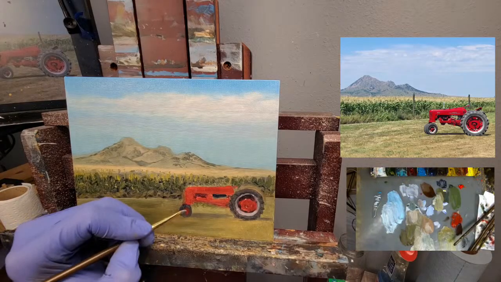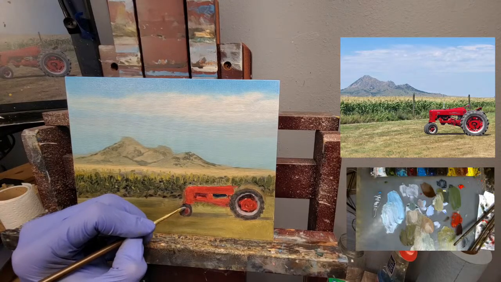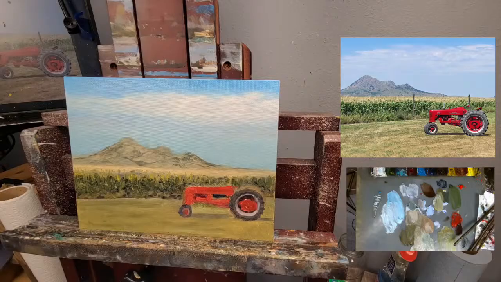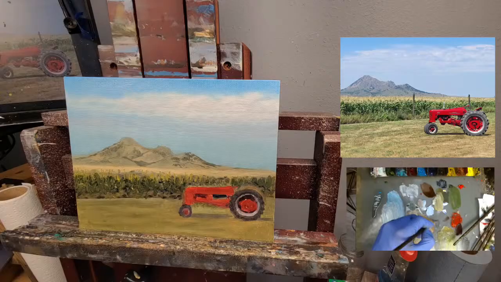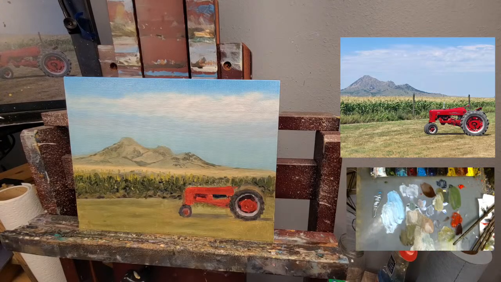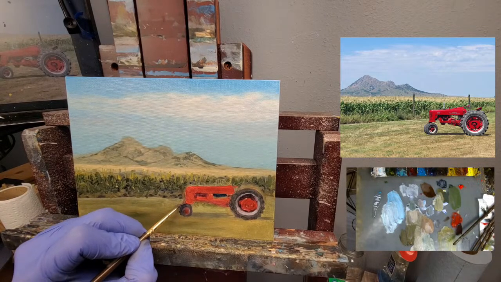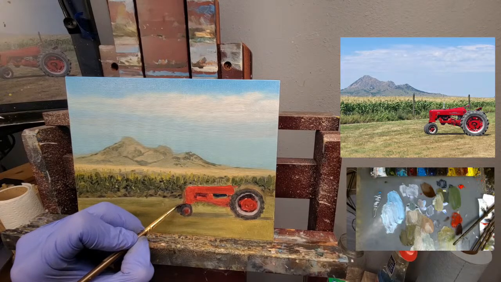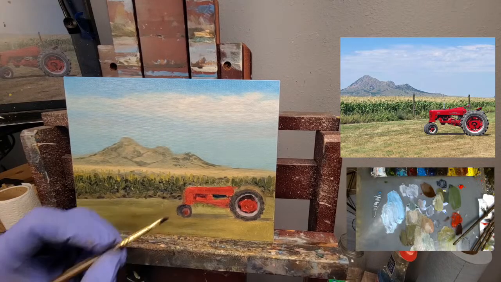Not bad for half an hour or less. I want to come back there, then I want to make sure that when I was doing this lighter color, it is clear that that is a separate tire, that there's two tires there. We'll see.